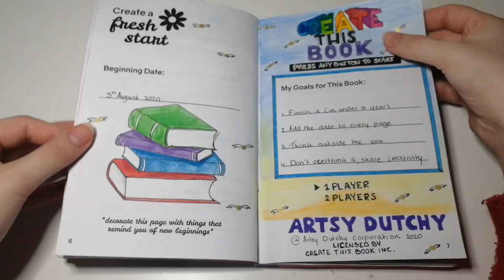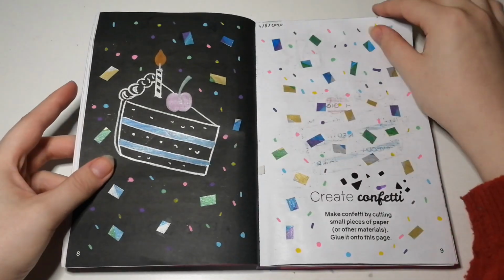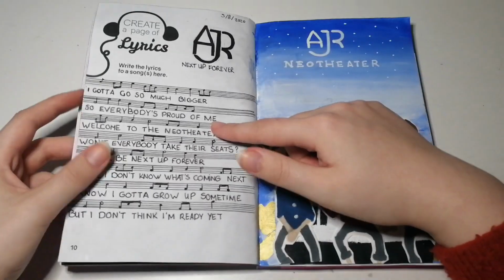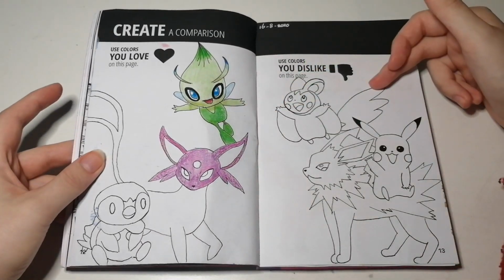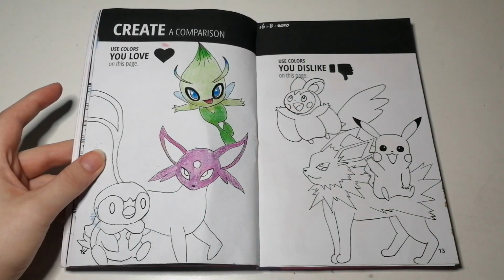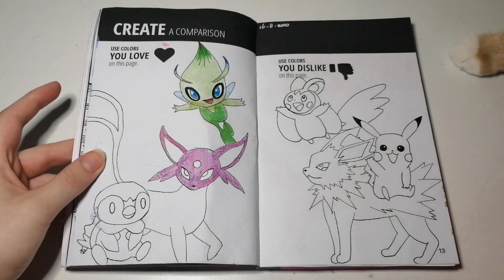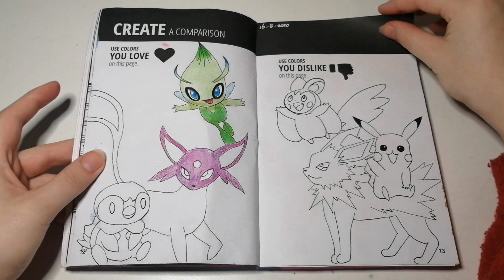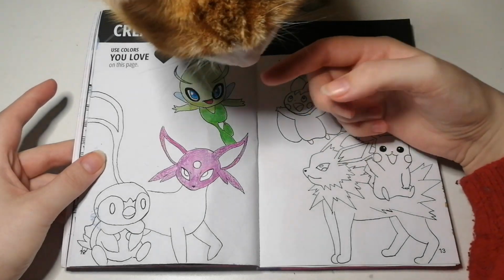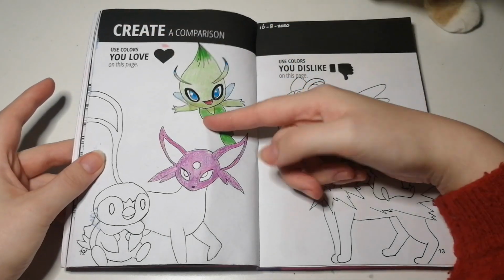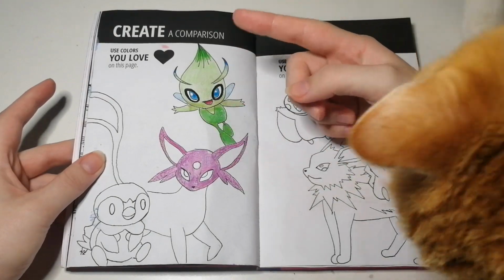As you can see, these pages I already did in my first and second Creators book videos. And I did this page off camera one time because I was feeling like doing a page for my Creators book. And it was a create a comparison, use colors you love on the left page, so I used blue, green and purple.